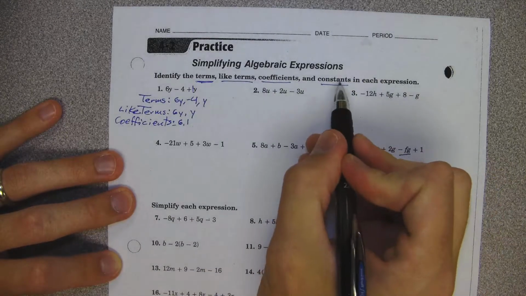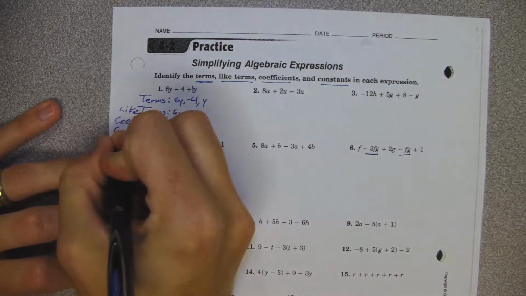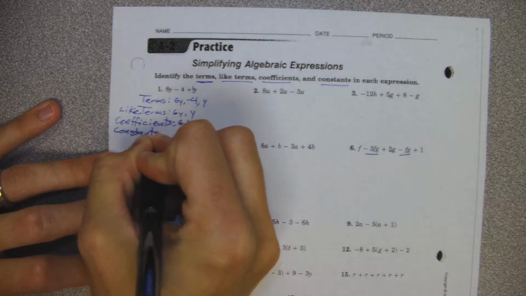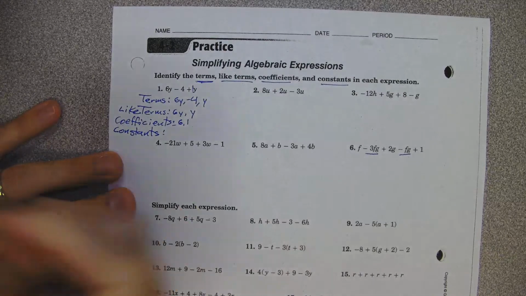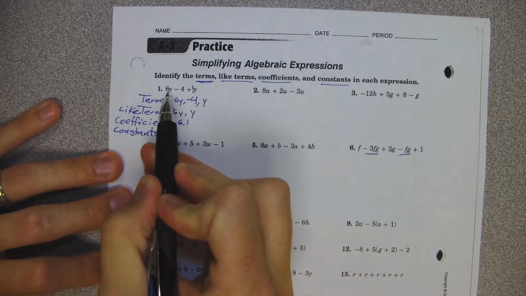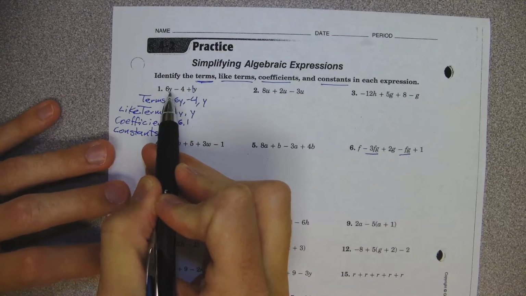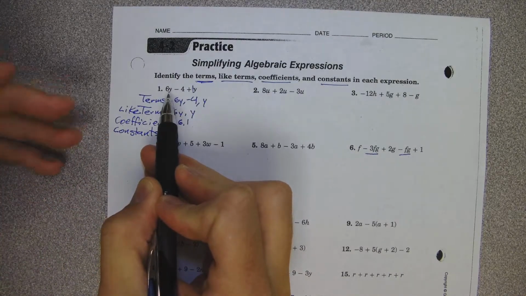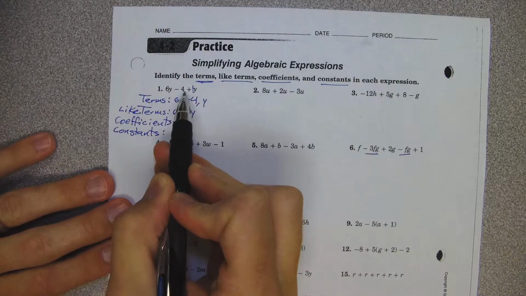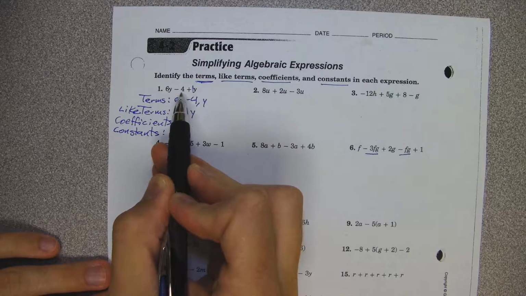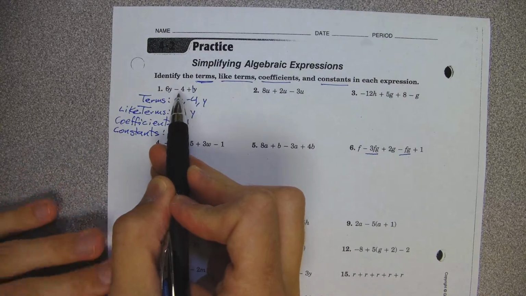Last thing we need to look for are constants. Now, constants are different than anything we've talked about so far. And the reason we call these constants is because their value doesn't change. Notice this y, I could make anything I want. It doesn't really matter what y is because there's no equal sign. So I could make this y equal to 5, 6, a million, negative 3, it doesn't matter. But a number like negative 4 is always going to remain the same. Negative 4 is negative 4 is negative 4.